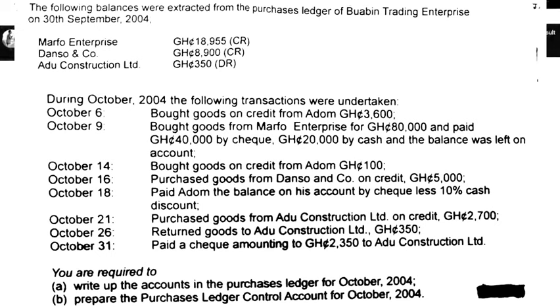So October 9, bought goods from Marfo Enterprise for 80,000 and paid 40,000 by check, 20,000 by cash, and the balance was left on the account. All right, so meaning that we couldn't pay all the remaining balance.